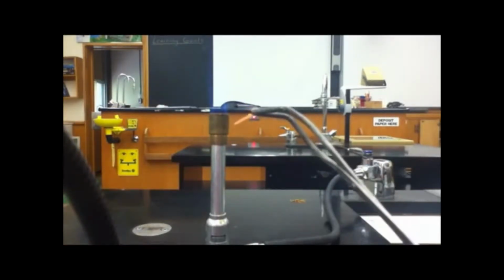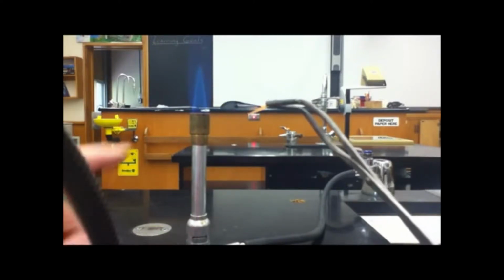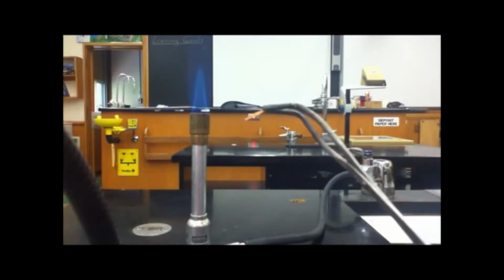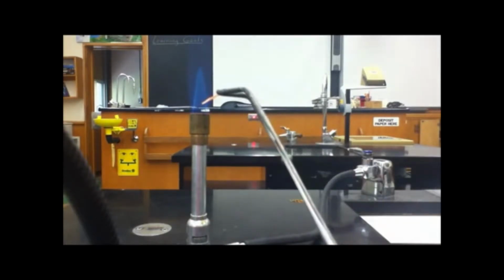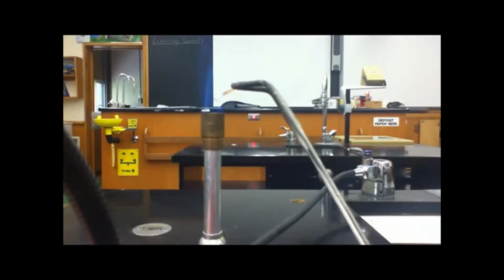We've got a nice blue flame right here, although it might not be so easy to pick up on the screen. Maybe, yeah, there we go. We shifted over to the black part of the blackboard there. You can see we've got a nice blue flame, a hot flame going. So we're going to hold it in the flame. Maybe bring it a little closer.